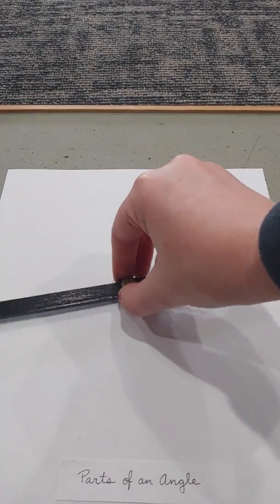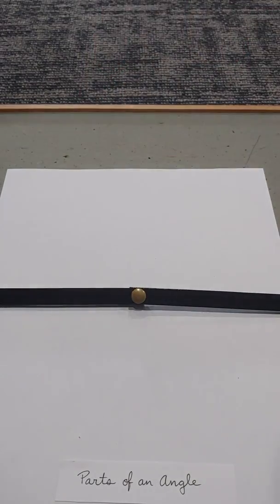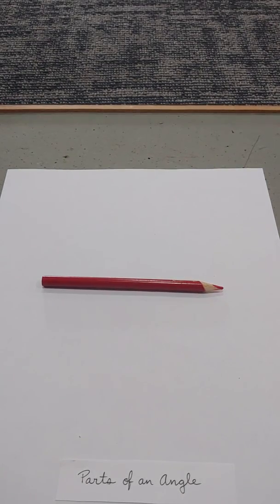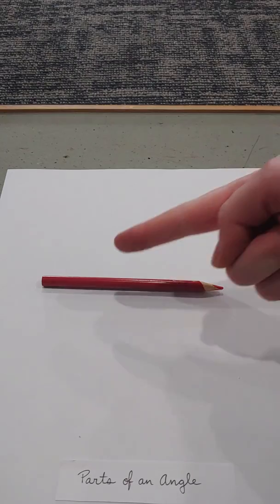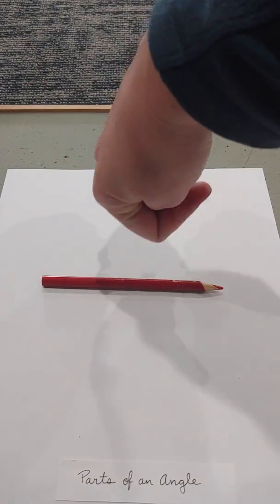So, in math, a line is something that goes on forever and ever in every direction. So, if we have a line, we can even use this colored pencil. This is our line. Even though the colored pencil ends, in math, the word line means keeps on going in every direction. So it keeps on going that way forever, and it keeps on going that way forever.